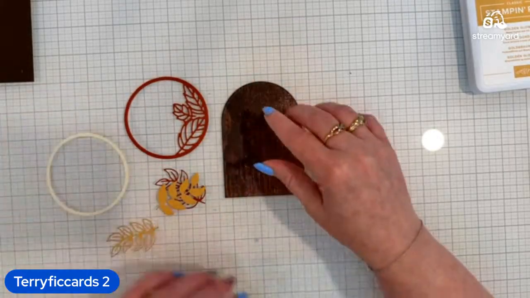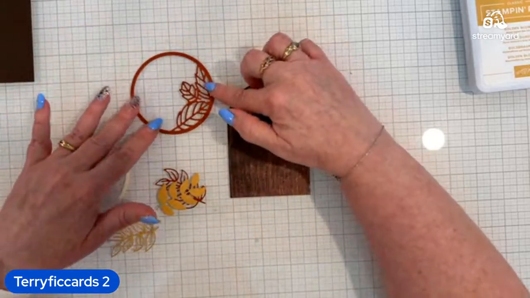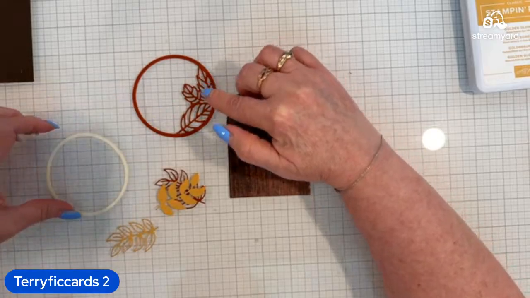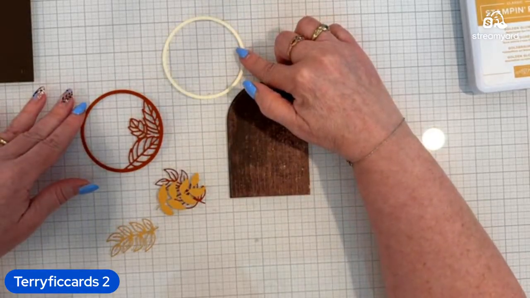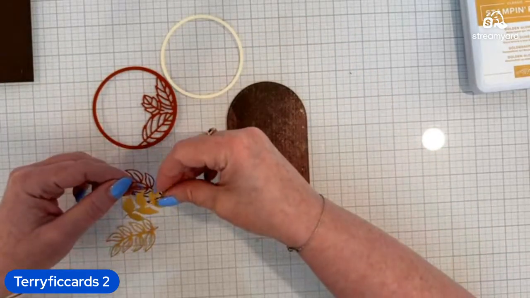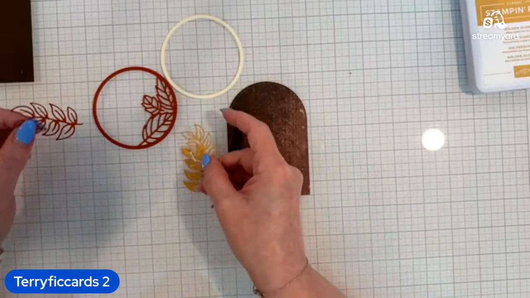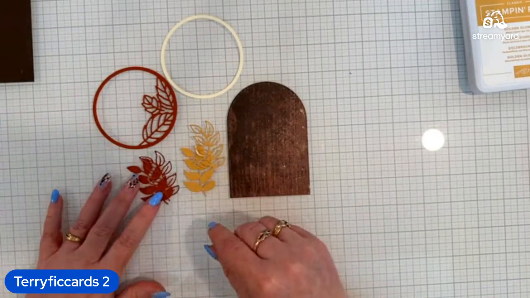So what I did was I cut out the one die using Cajun Craze, and then I cut out the circle from the die set using Very Vanilla. I cut out some leaves using the Golden Glow, and I cut out some of these ones using Cajun Craze.